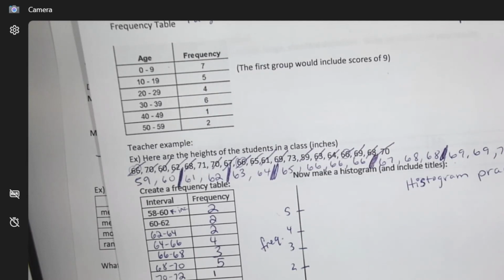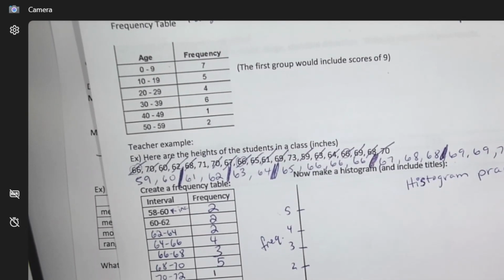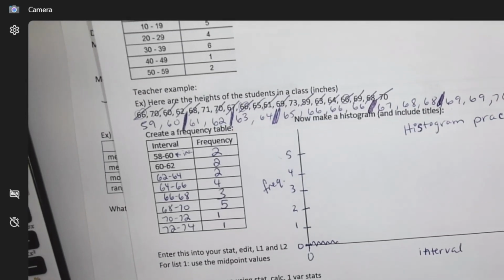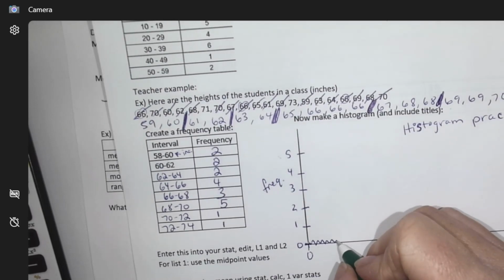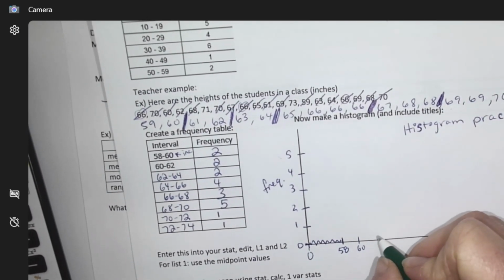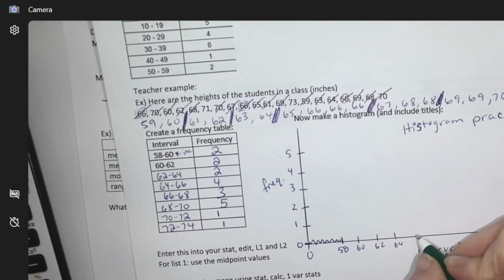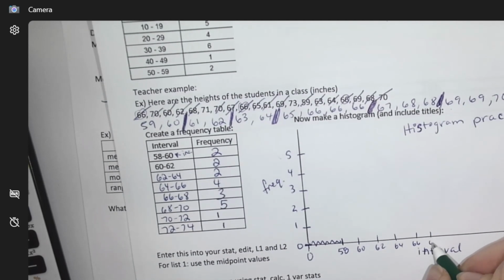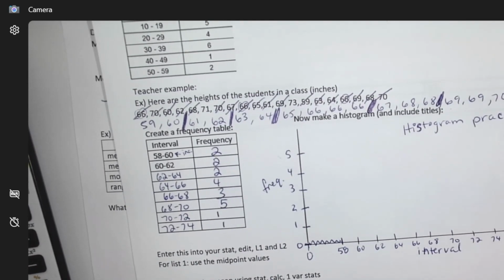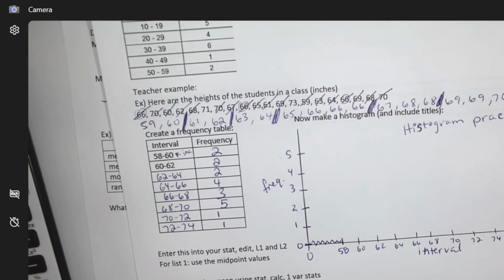Okay, on the bottom I have a bunch of numbers starting at 58 going to 74. I'm not going to start at 0. I'm going to do a bunch of squiggle there to show you that I'm going to skip a bunch of numbers, and then start from 58 to 74.